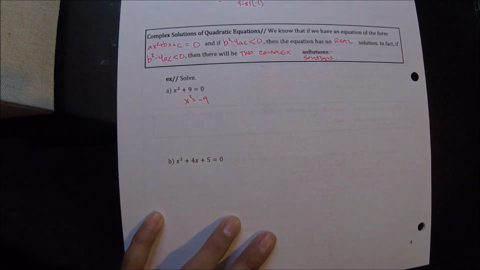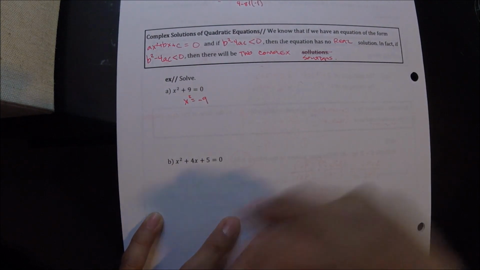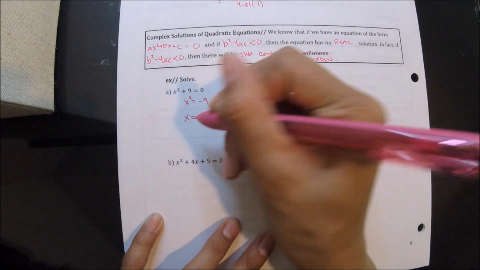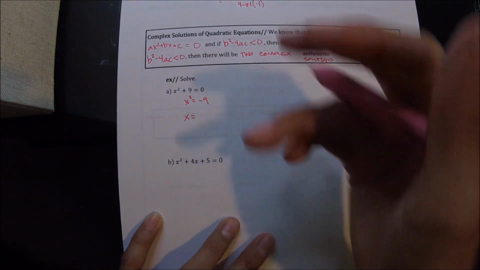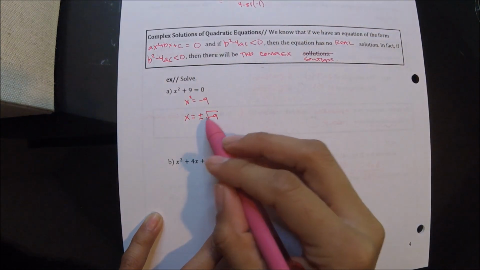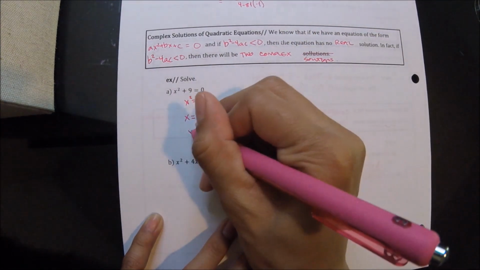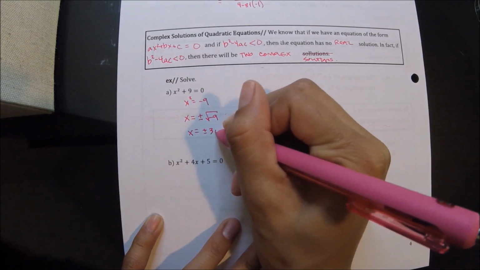Now to get rid of the squared, we can take the square root of both sides. And we know that when we take the square root of two sides of an equation, we have to put plus and minus. So we have plus and minus root -9, and now we know that root -9 is just 3i.